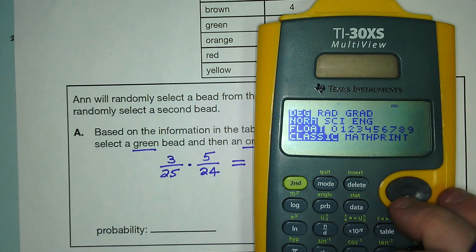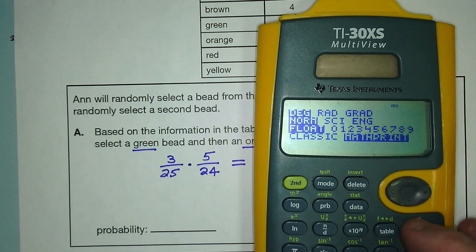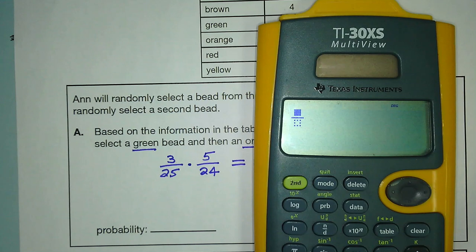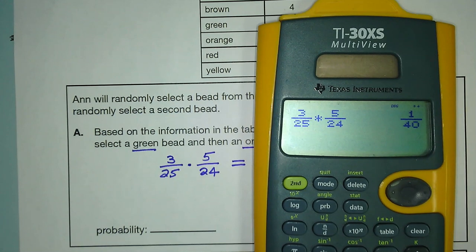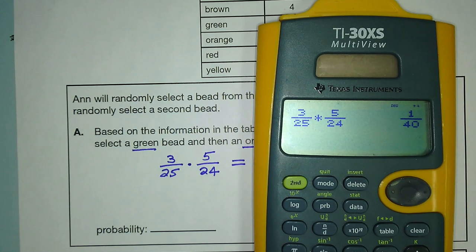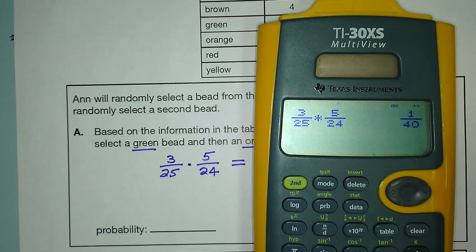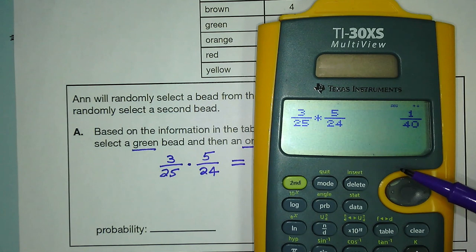Especially when you're in math print mode, you can actually enter these in as legit fractions, N over D. Again, you got to be in math print mode though. 3 over 25, then hit the right arrow button, times, and then another N over D, 5, and then down, and let's see what this says. Okay, 1 over 40. So again, knowing how to use a calculator is very, very useful. So I already know that I could also write down 1 over 40 as my final answer.